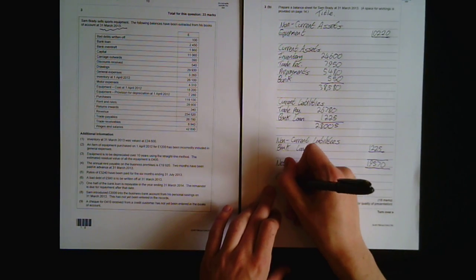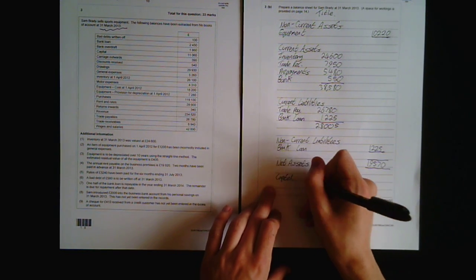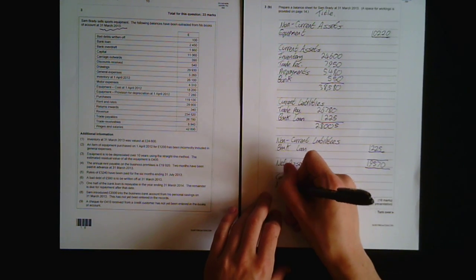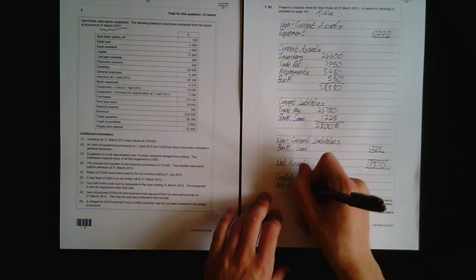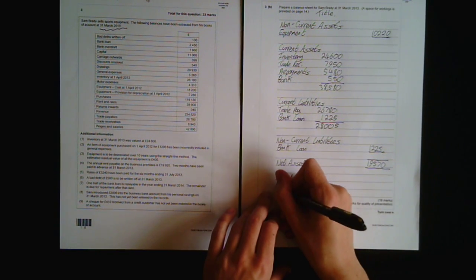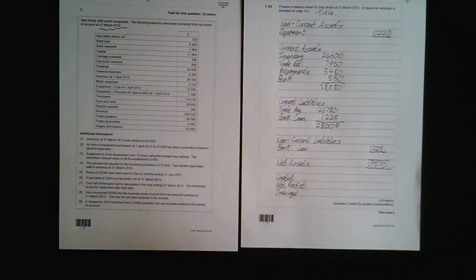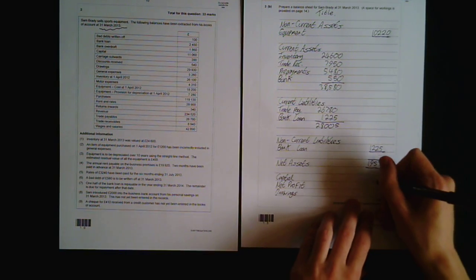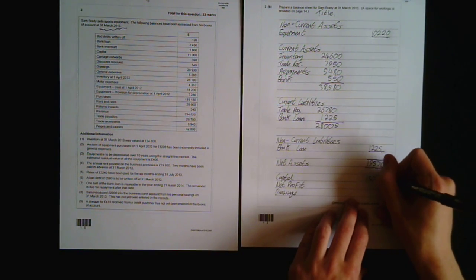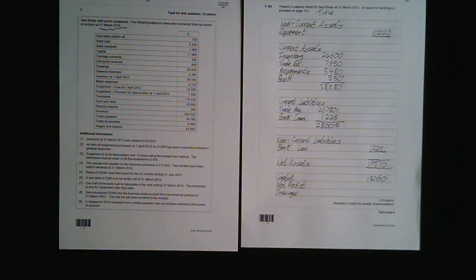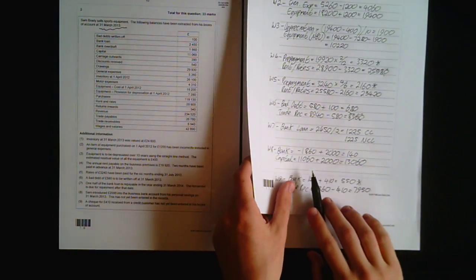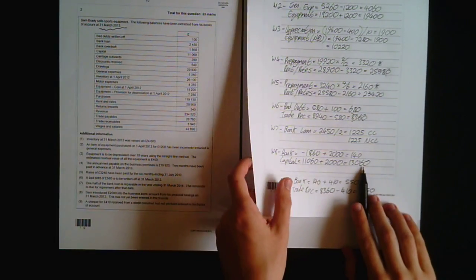So capital, net profit from the income statement, and my drawings. See, it's still not going to fit on, which is quite disappointing, even though I missed out net current assets. So capital was 13,060. We adjusted that in working 8 when we introduced that £2,000 from our savings.